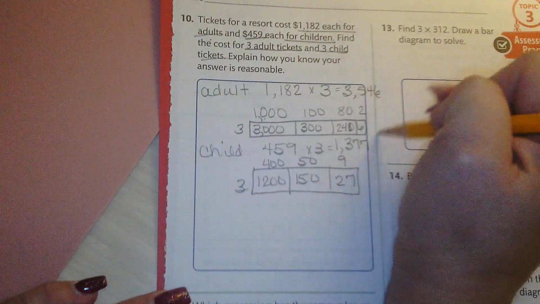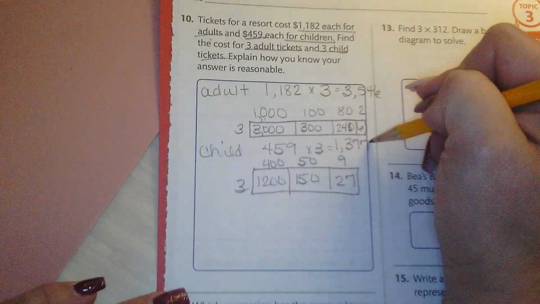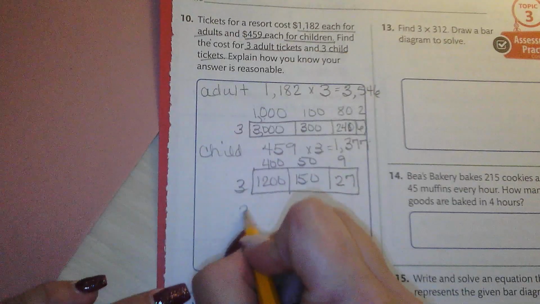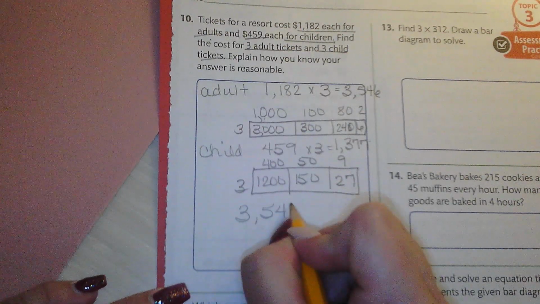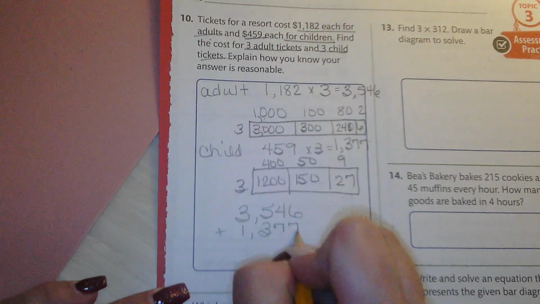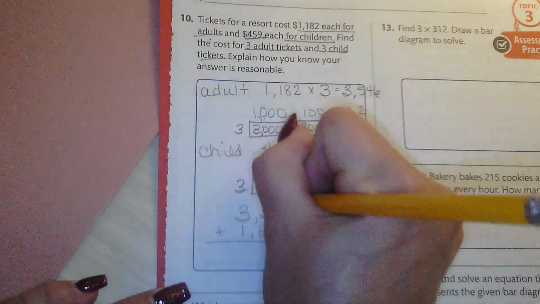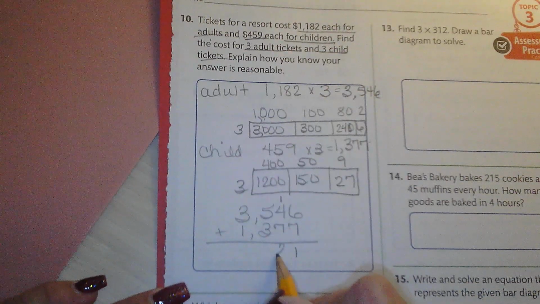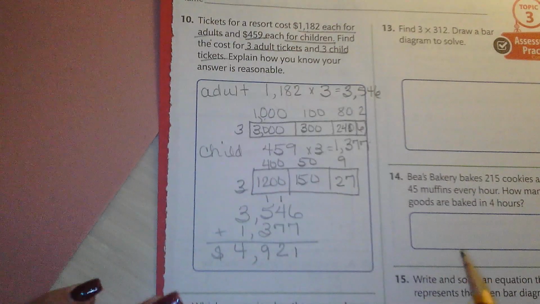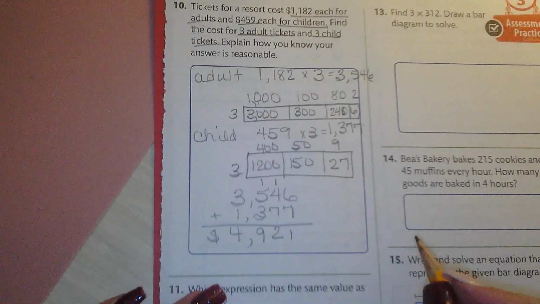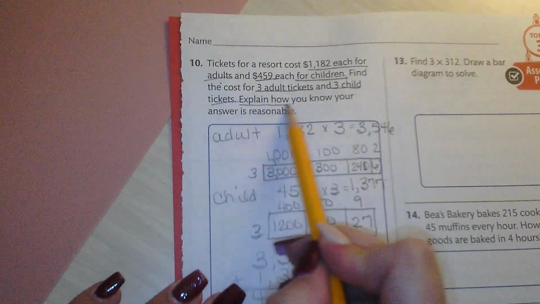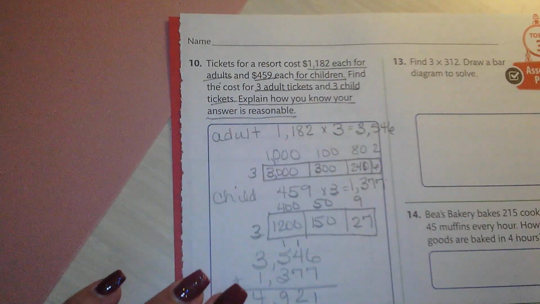You have to add these two together because they bought all of these tickets, and you need to know how much they had to spend altogether. So 3,546 plus 1,377. So they spent $4,921 on tickets. The second part of the question says, explain how you know your answer is reasonable.